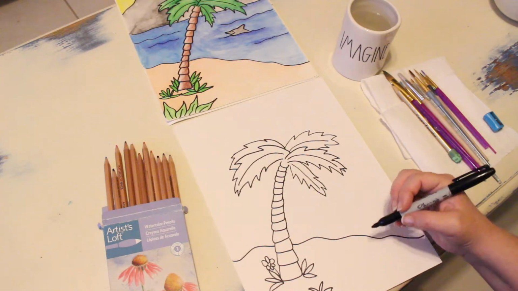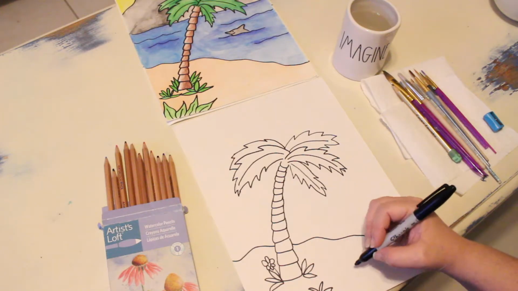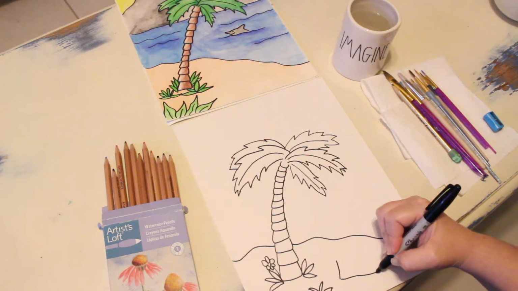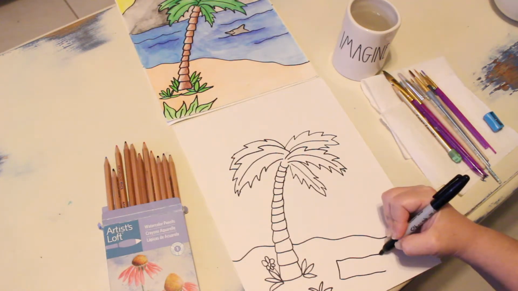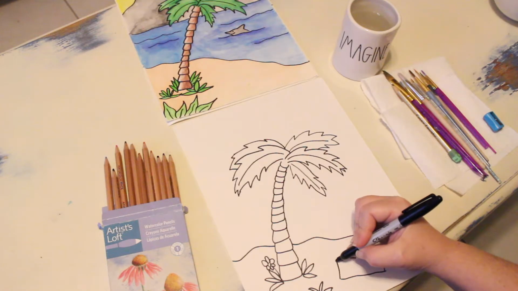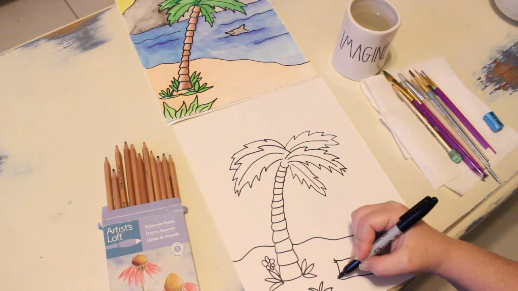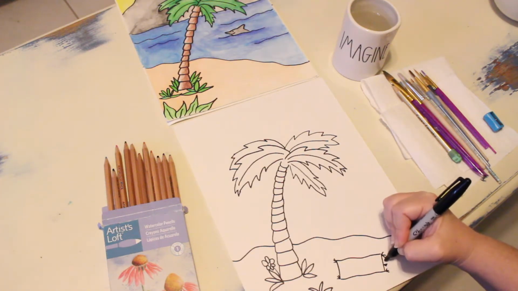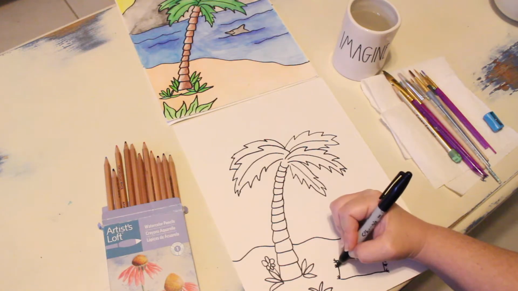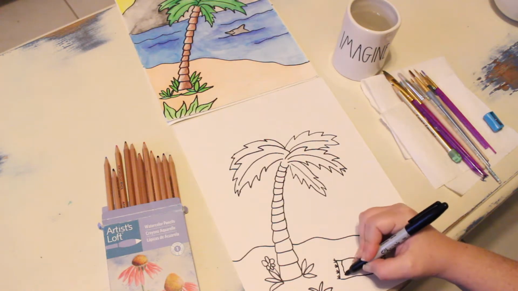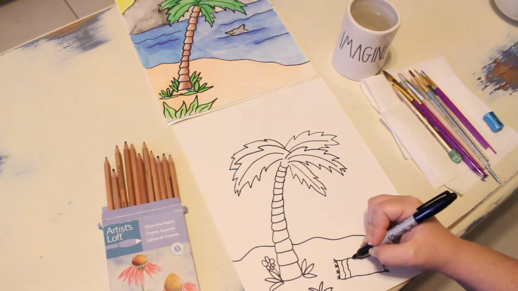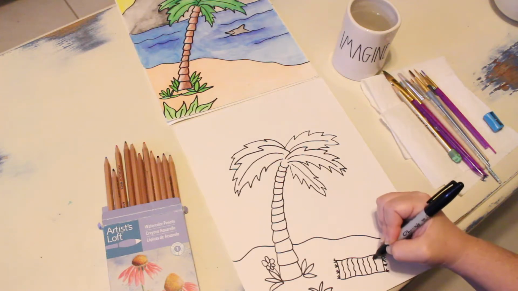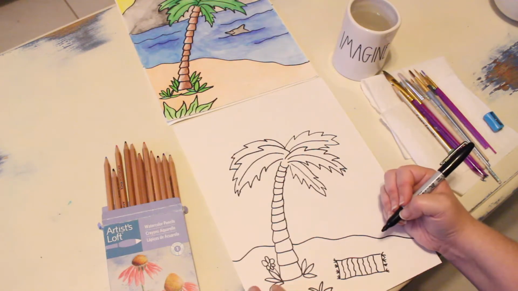Okay. And if you really wanted, what we can do, let's see, maybe our beach blanket is just underneath the palm tree. That'll be fun to color in later.